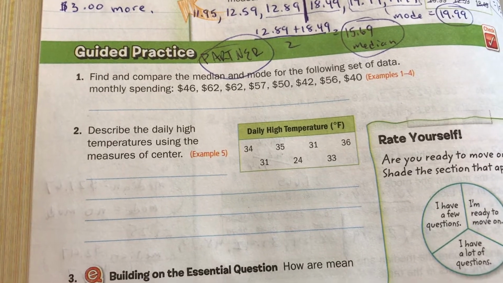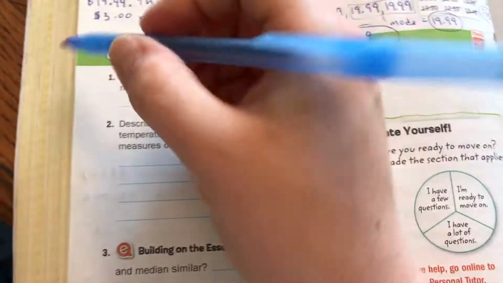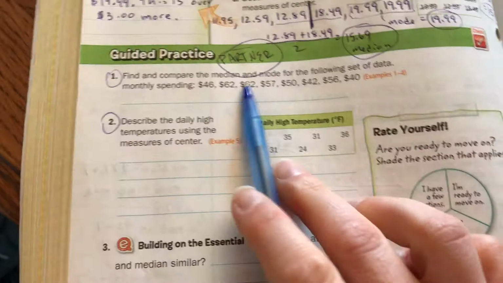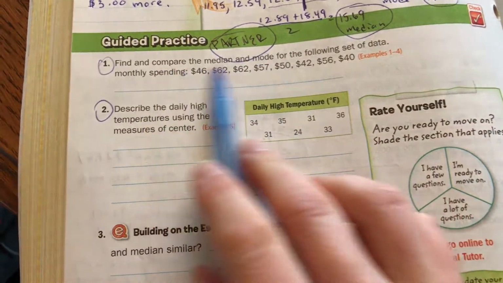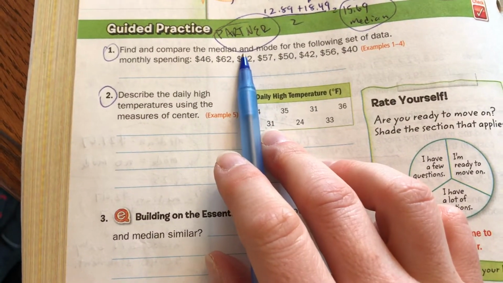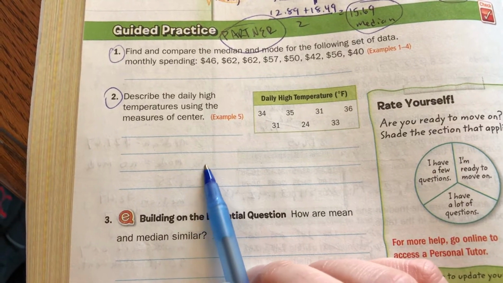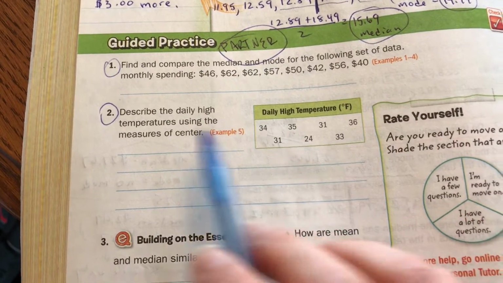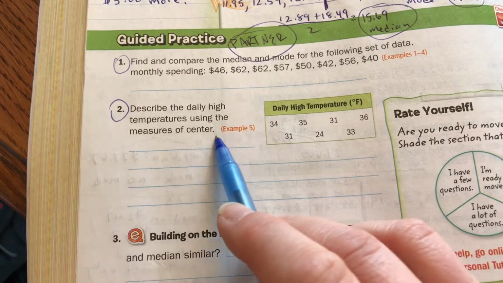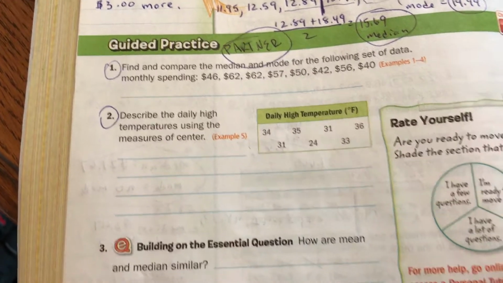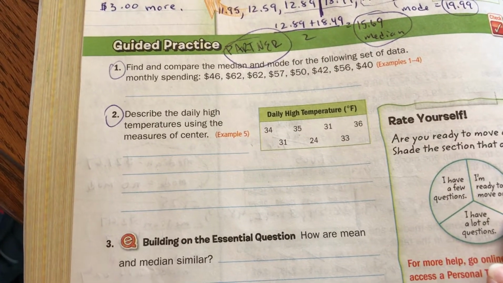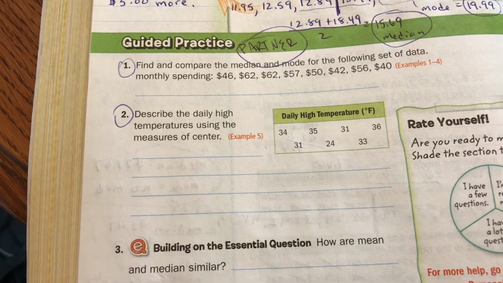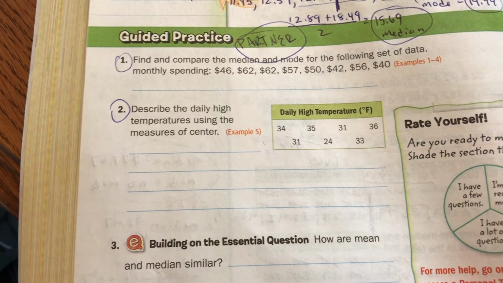Okay, partners. So I want you to do 1 and 2. Find and compare the median and mode. So you're going to have to say how far apart they are, or if they're the same. And then you need to describe all 3 measures of center, so mean, median, and mode for number 2. Okay, I'm going to do number 1 here. So pause it and you do number 1 and then check it.